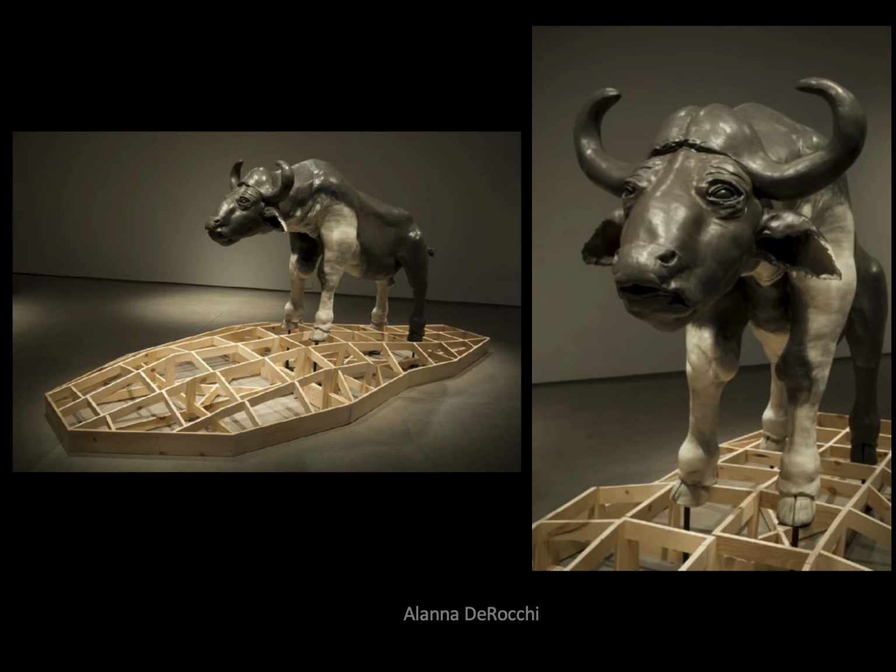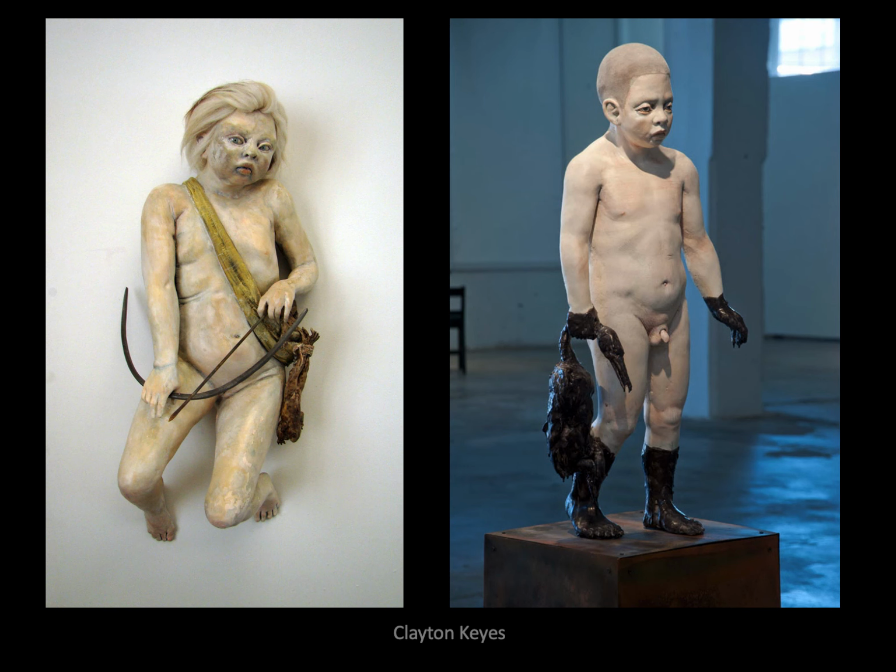Alana Doroki is a really awesome artist in Anchorage, Alaska, and most of her work does relate to animals and wildlife and things like that. And so here, she's creating this topography of wooden framework over this ceramic animal. And Clayton Keys is using a lot of different materials here.